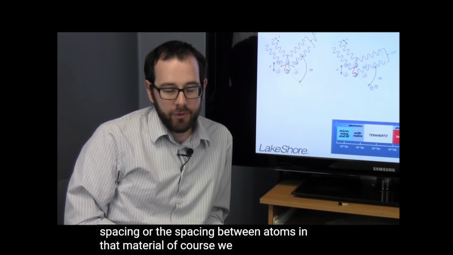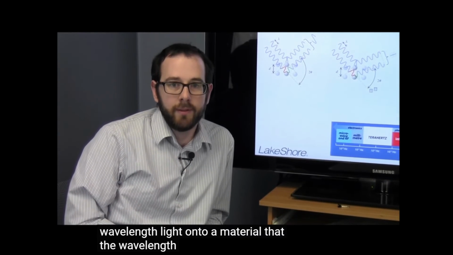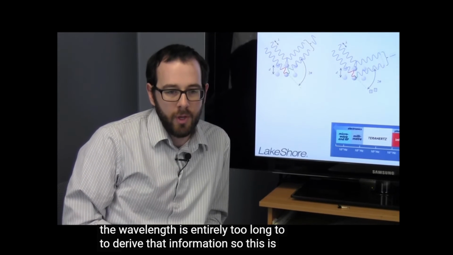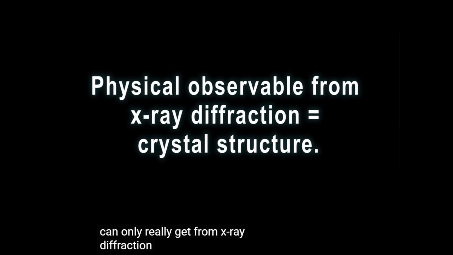Now, of course, if we shine longer wavelength light onto a material, the wavelength is entirely too long to derive that information. So this is one of the physical observables that you can only really get from X-ray diffraction.